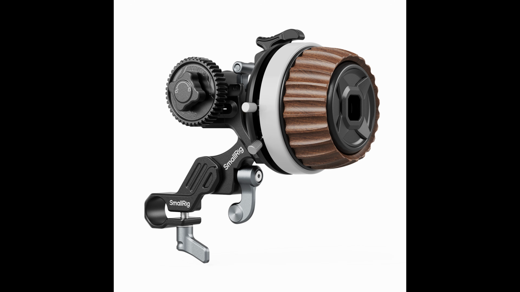Something I've also found helped is a focus wheel. This is a much more comfortable way to focus the lens than using the dial on the lens itself.